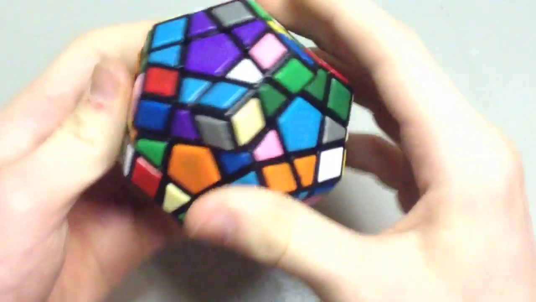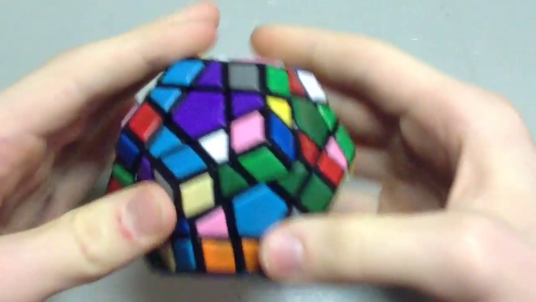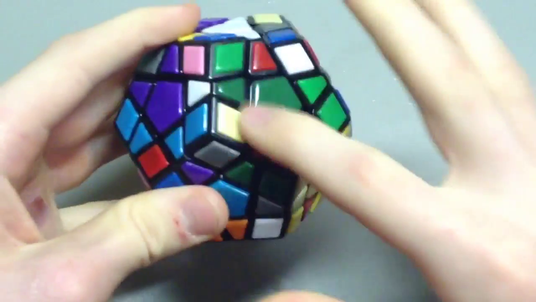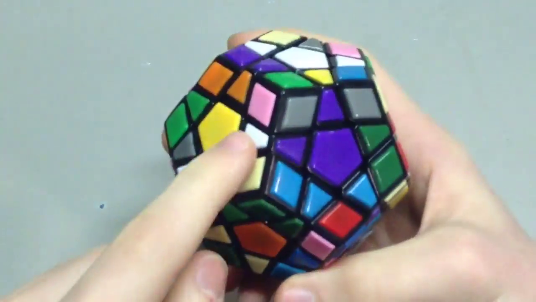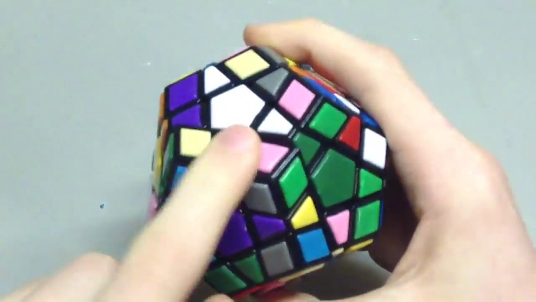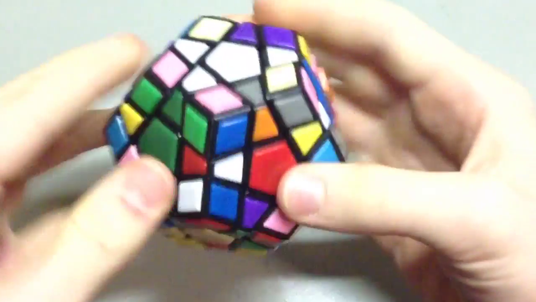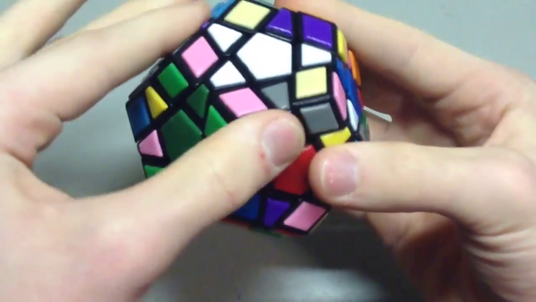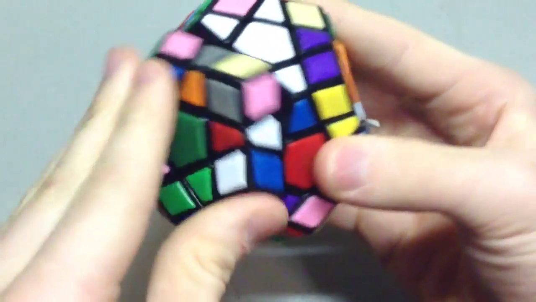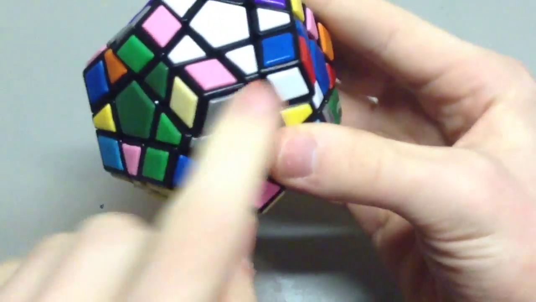Then here's the green one, so I can match it up, put it there, and I moved the purple, so I need to put that back. Here's the red one, so it needs to go here, so we can move this green out of the way, move the red here, and push that back.